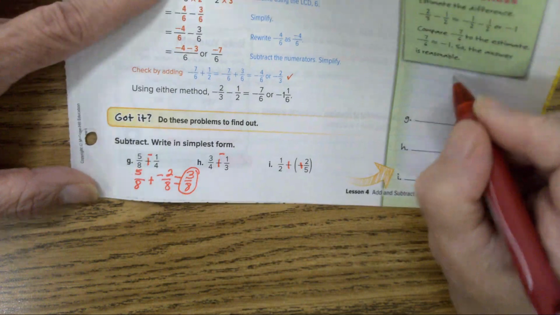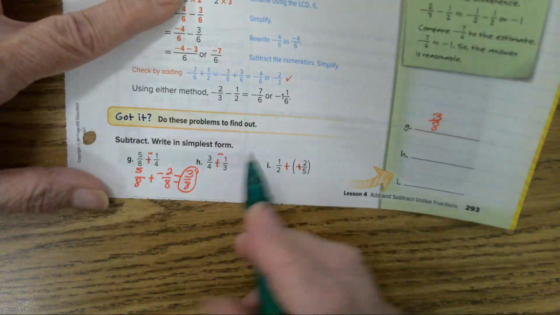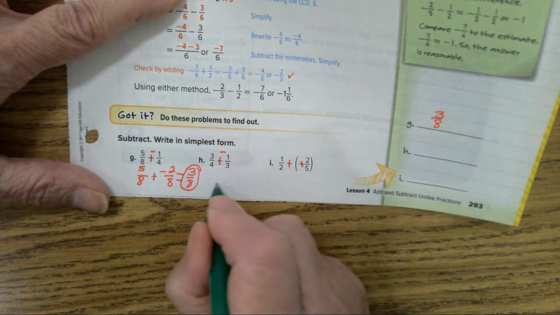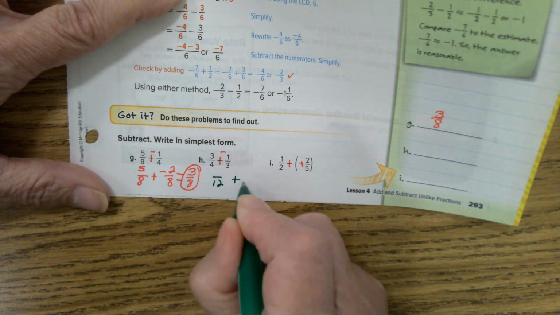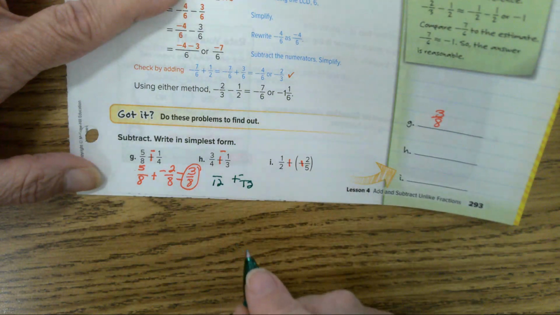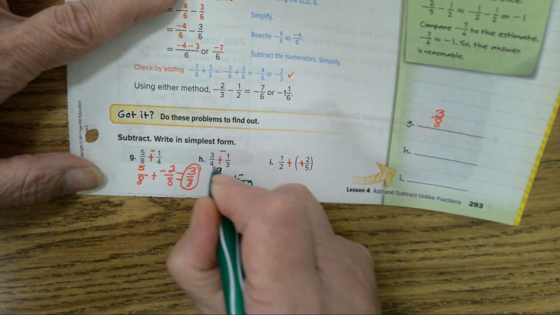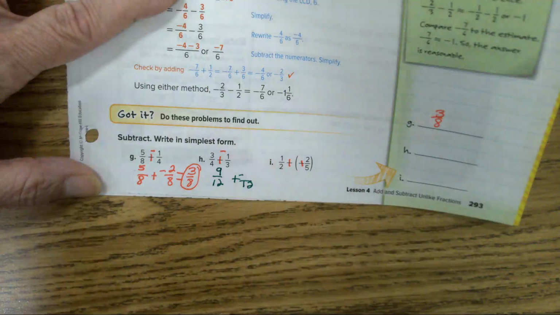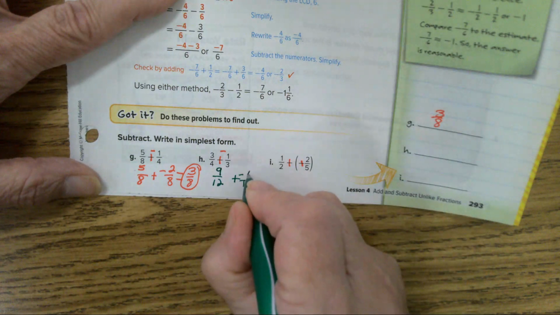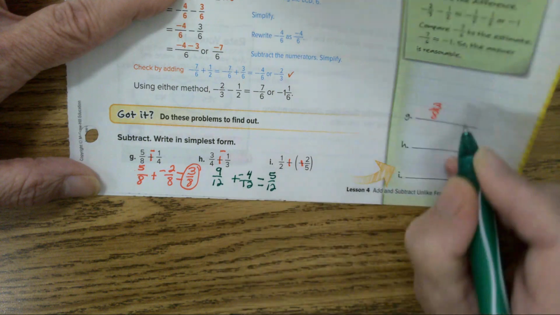I'll put the answer over here. I'll switch color of pen. What's my common denominator between a 4 and a 3? Yes, 12. And that's a negative 1. 3/4 equals how many 12s? Yes, 9/12. 4 times 3 is 12. 3 times 3 is 9. 1/3 equals how many 12s? Yes. Negative 4/12. So 9/12 plus negative 4/12 is 5/12.